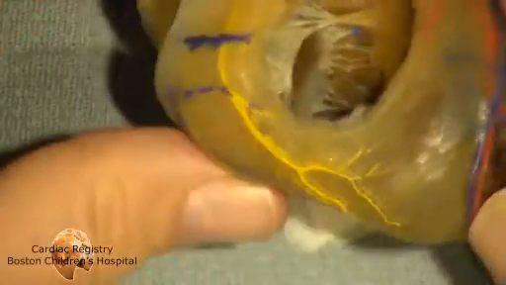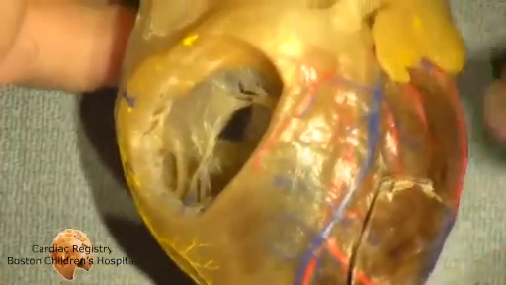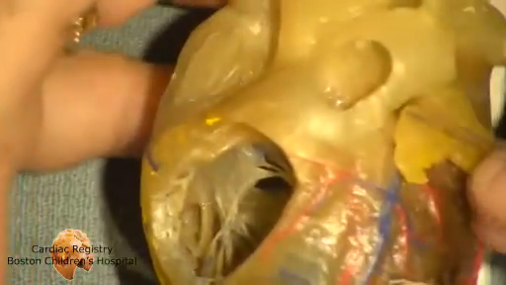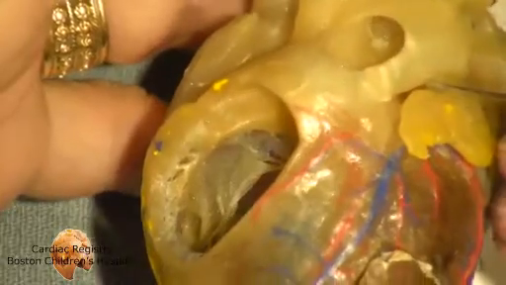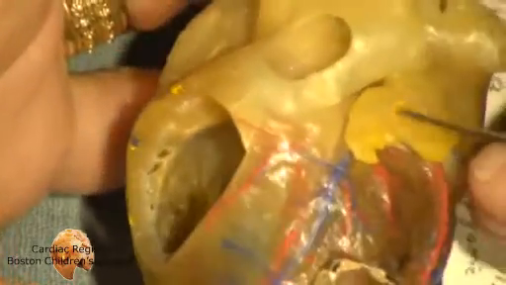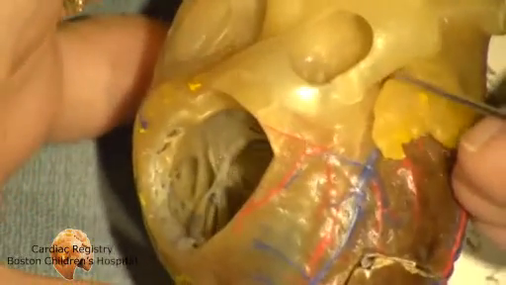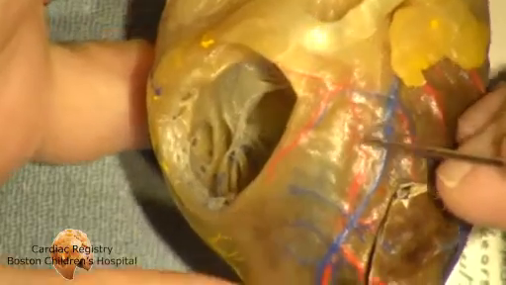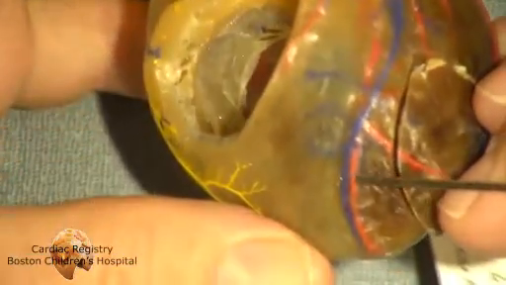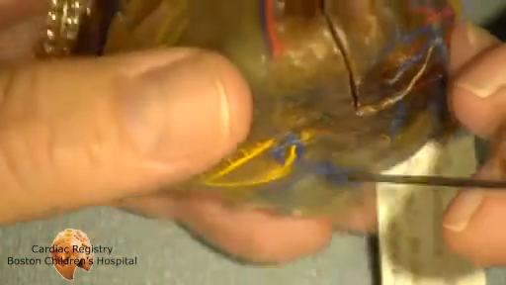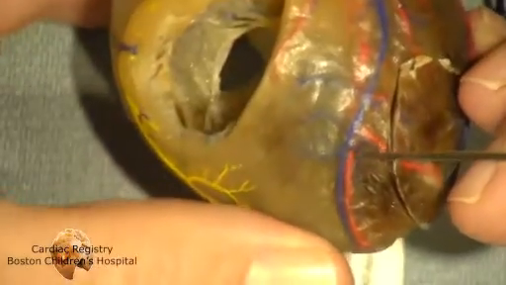The left coronary artery in this heart is shown in red. It arises behind the pulmonary trunk from the left posterior aspect of the aorta and bifurcates behind and under the left atrial appendage. The anterior descending artery passes down the anterior interventricular groove all the way to the apex of the heart, and then anastomoses with the posterior descending that arises from the right coronary artery.